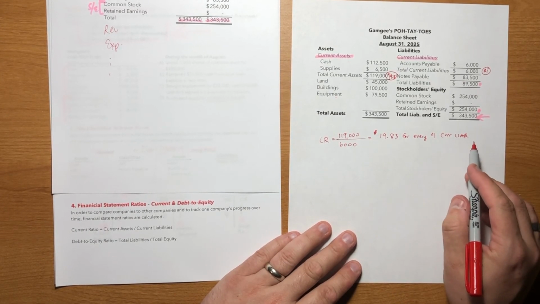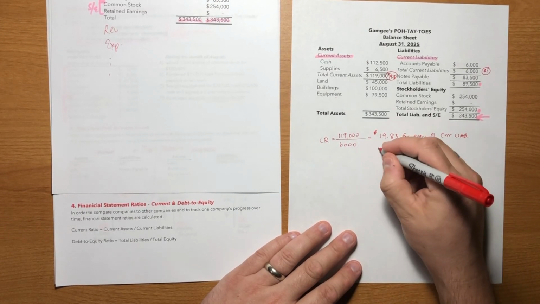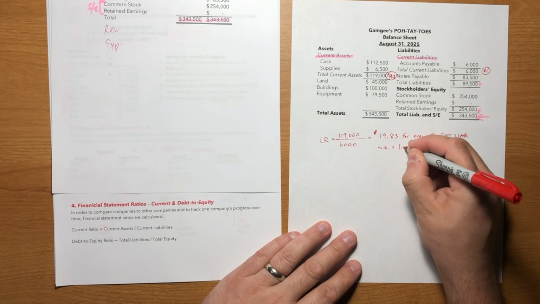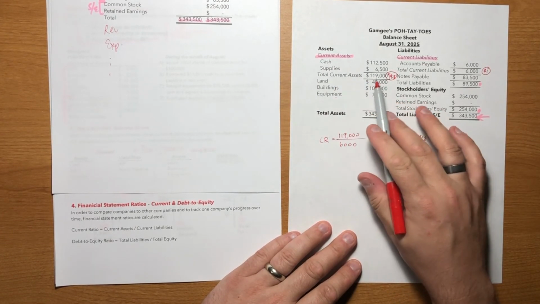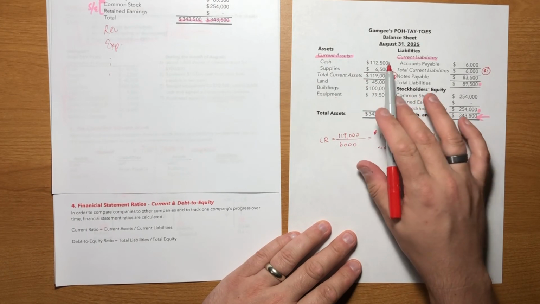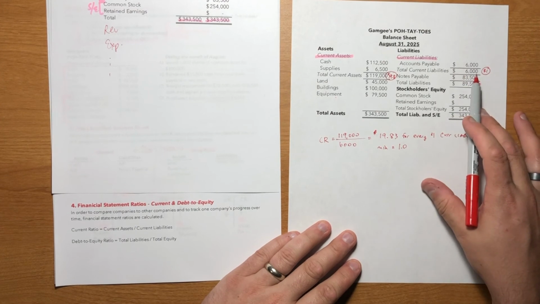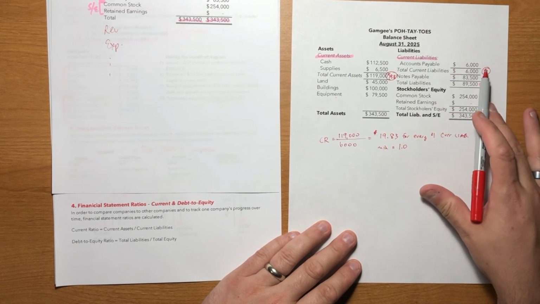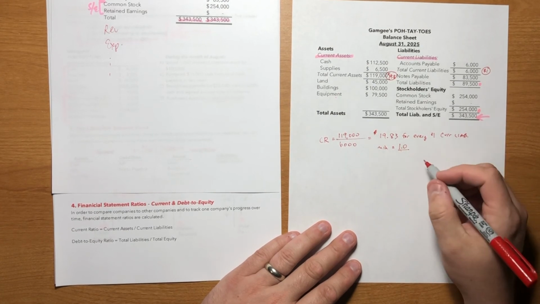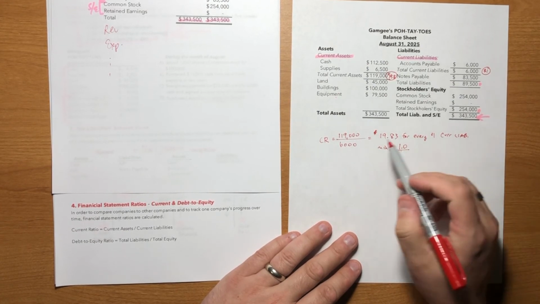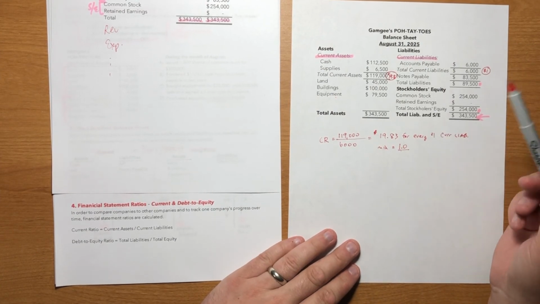So the current ratio, at minimum, that you would want to have would be 1.0, where my current assets, those assets which I think will turn into cash within the next year, and the current liabilities, what I think I'm going to have to pay off within the next year, the minimum I would want to see is 1, which would mean they would be equal. So we look at a business's solvency by looking at this ratio here.